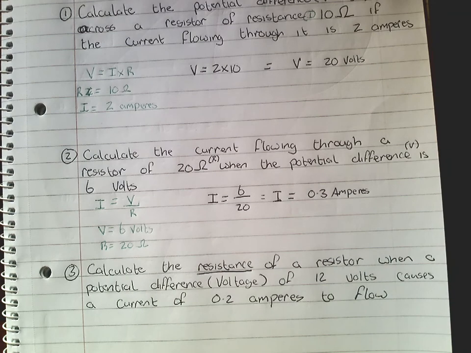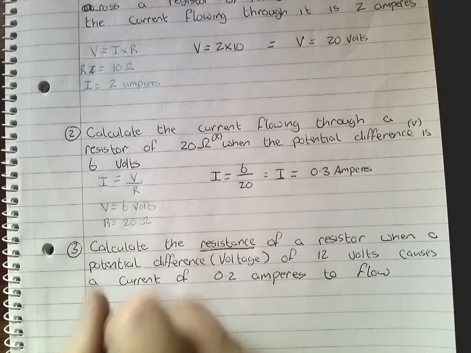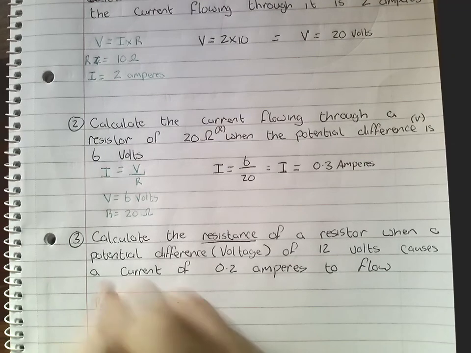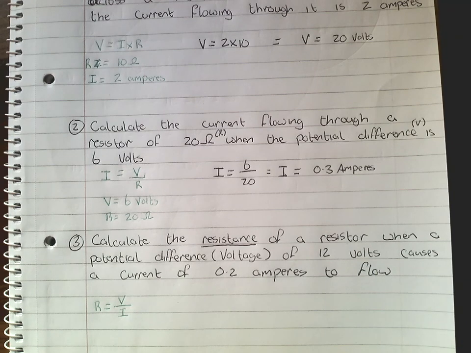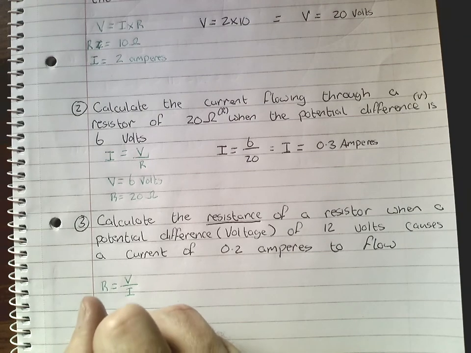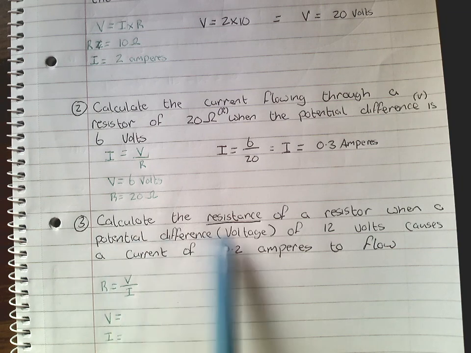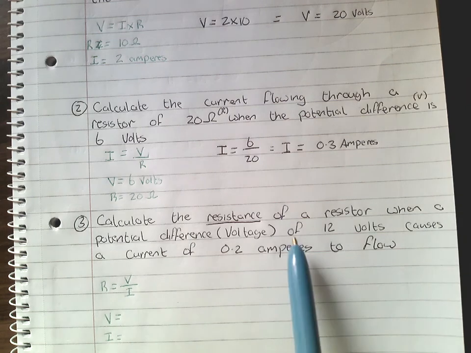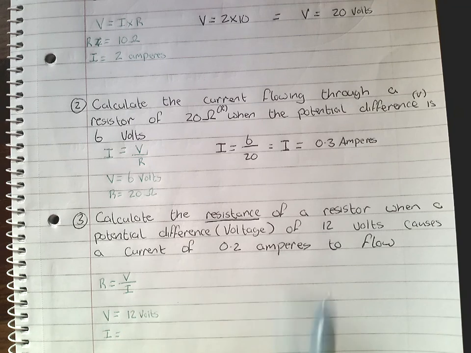R, which is the letter that we use to represent the quality or the characteristic of resistance, is equal to V divided by I. So what we do is we read the question and then write in what we have. So we have voltage is equal to, and current is equal to. So if we have a look, calculate the resistance of a resistor when a potential difference of 12 volts. Okay, so the voltage is 12 volts. Causes a current of 0.2 amperes to flow. Okay, so our current is 0.2.